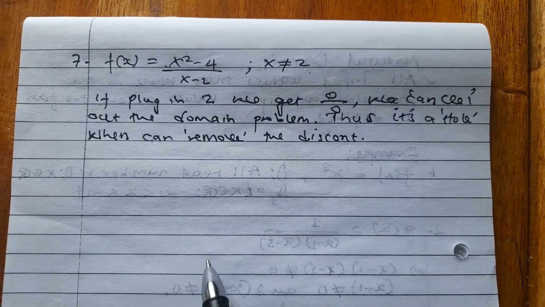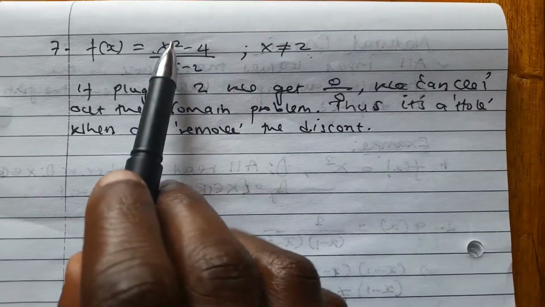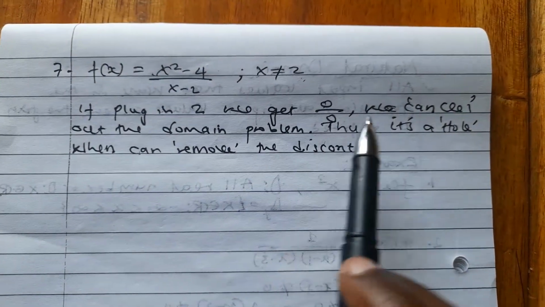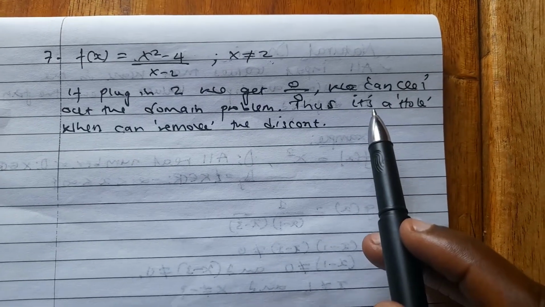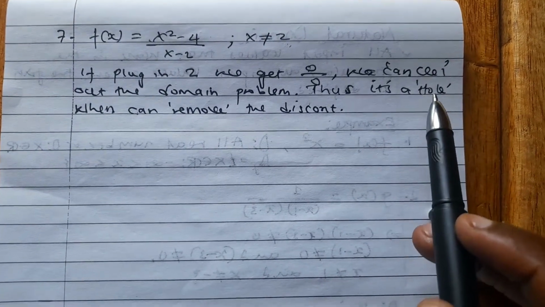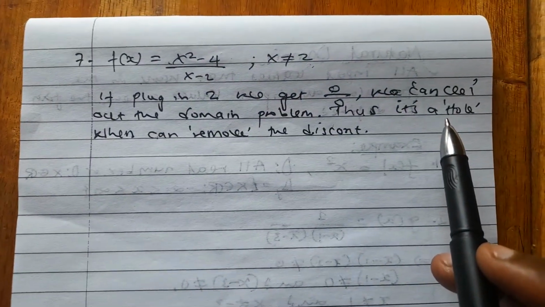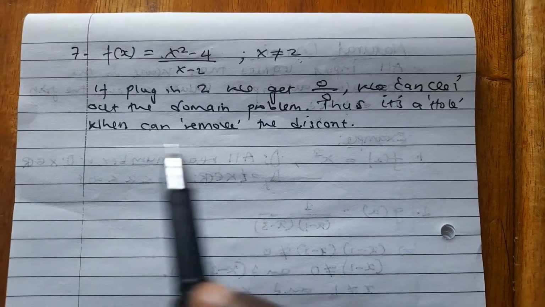When we can remove the discontinuity. So whenever we plug in the value where the function is not defined and we get 0 over 0, it means that the function has a hole and that we can cancel out the domain problem such that the function becomes continuous. The function is said to have a removable discontinuity.